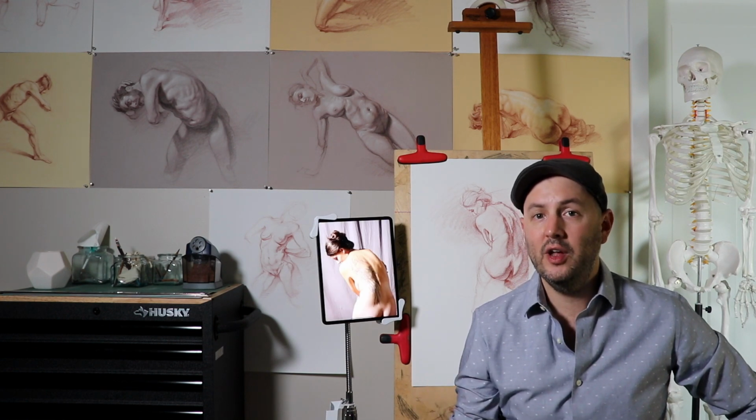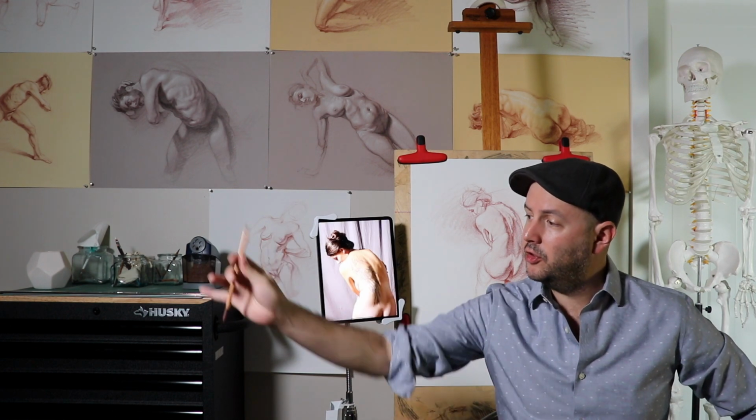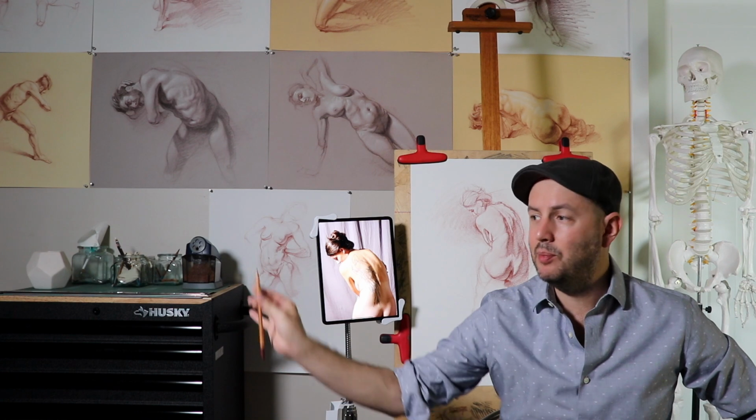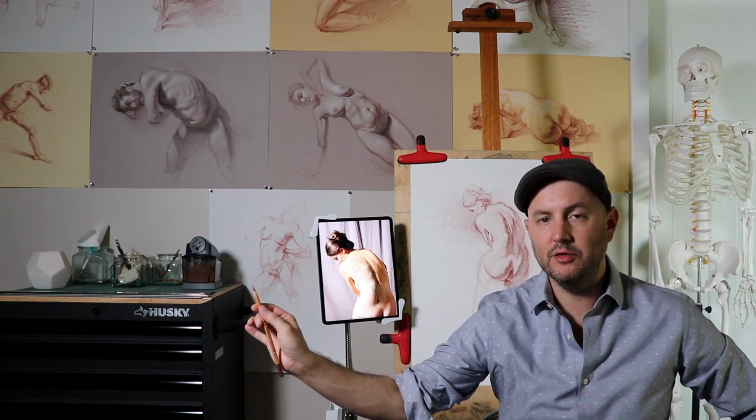So when you're setting up, you want to make sure that with your arm extended and slightly bent, you can reach the surface of the drawing board.